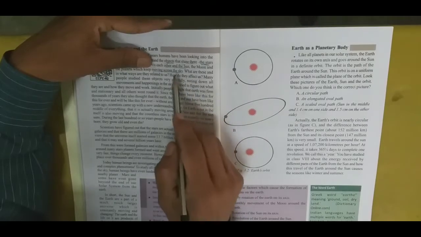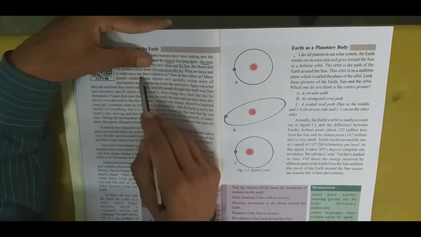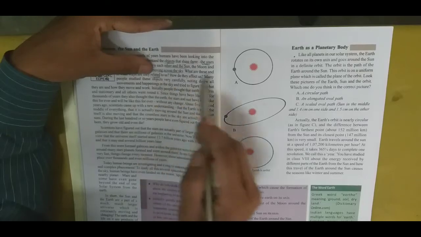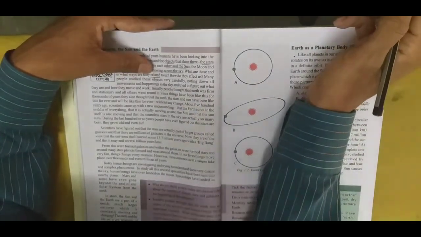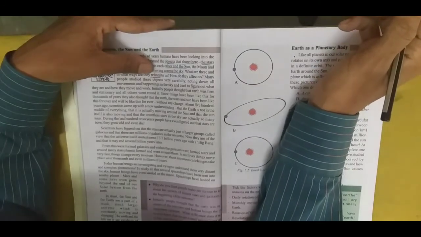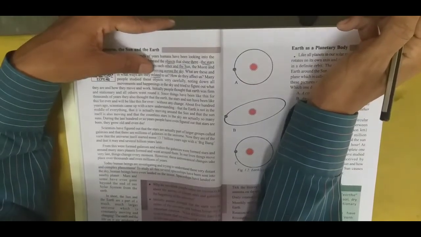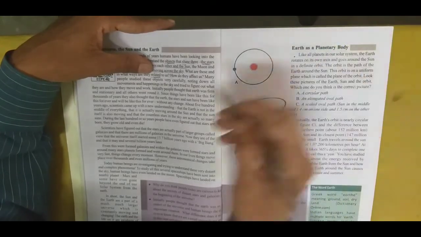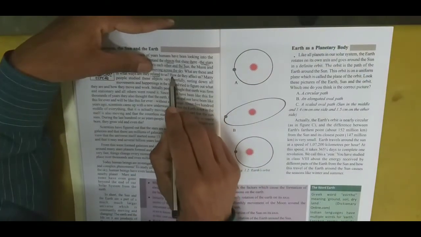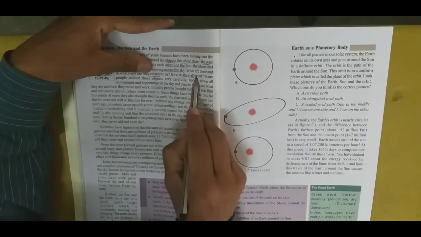What are these and in what ways are they related to us? So actually, what are these? These, in sense, the sun, the moon and the planets. And in what way are they related to us? Ma? In what way are these things related to us? Us, in sense, humans. How do they affect us? And what is the effect?